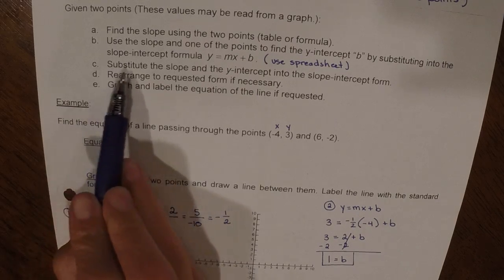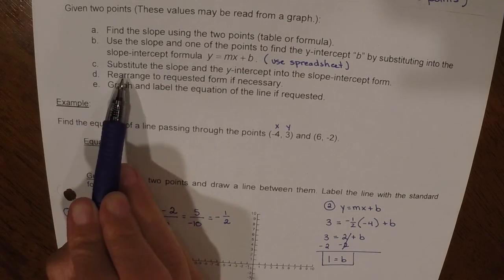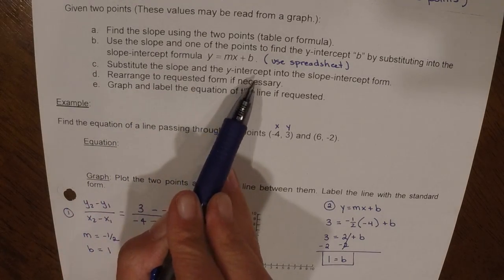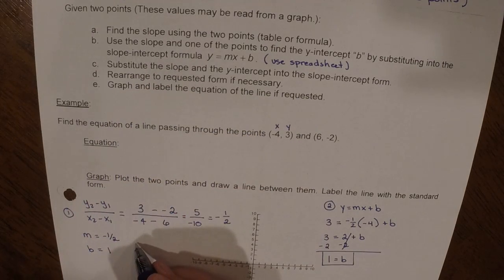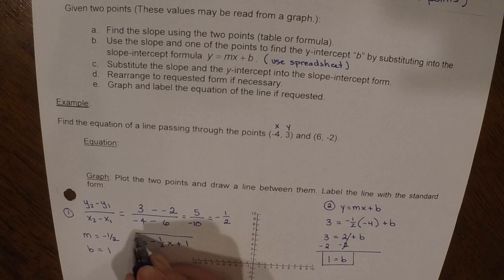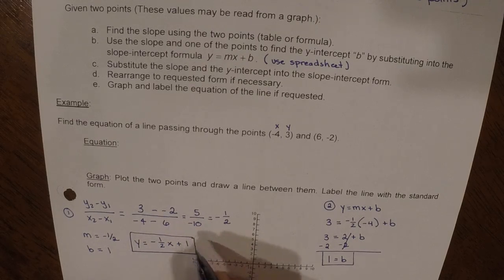So I have m is -1/2, and I have a b value of 1, then it says substitute the slope and the y-intercept into slope-intercept form. So I would have y equals -1/2 x plus 1. So there's my answer.